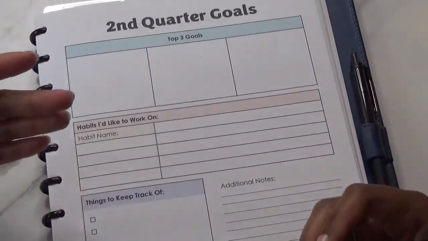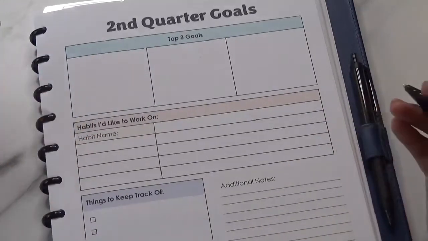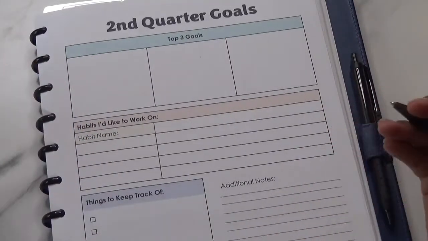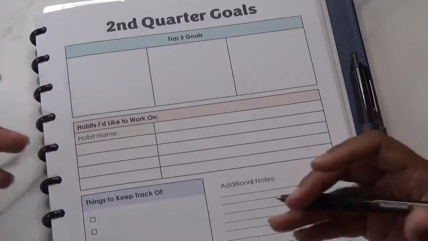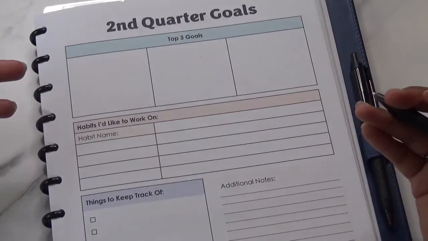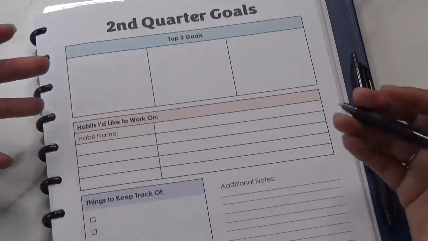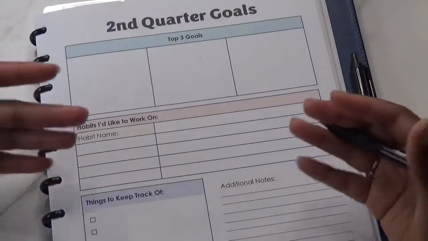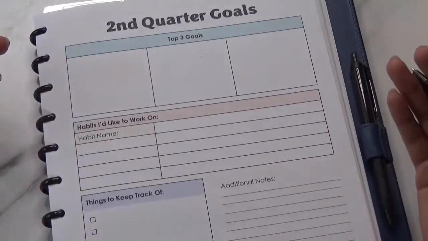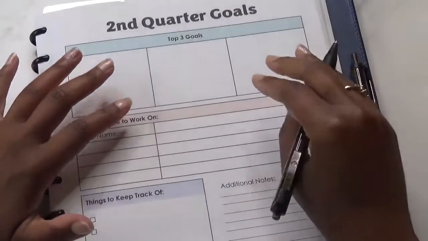Because it's impossible to give 100% to all things at all times. It's just not possible. And if we try to do that, that's when we're going to be burnt out, and that's when we don't achieve success as a multi-passionate entrepreneur or as an entrepreneur in general, right? So that's how I look at it.